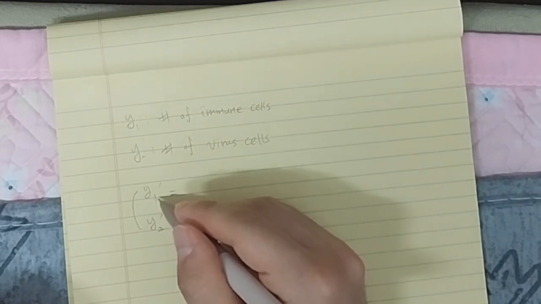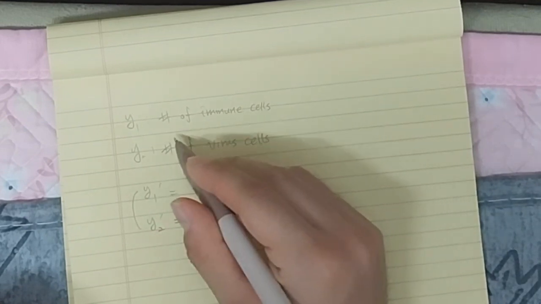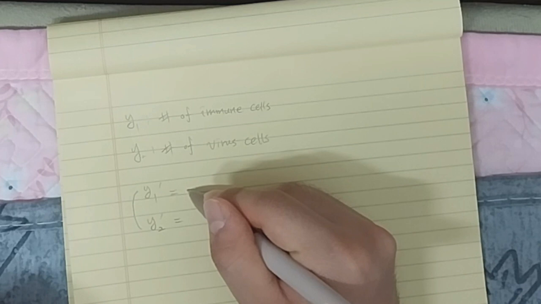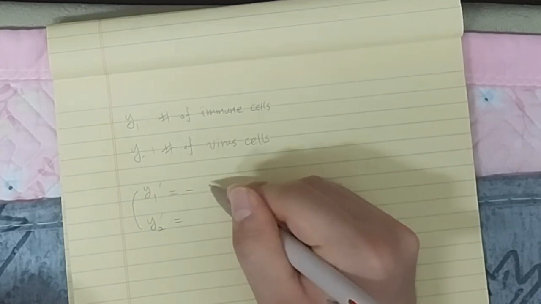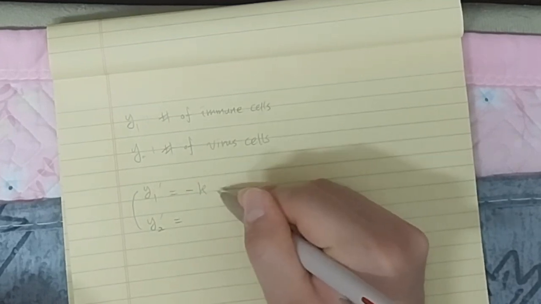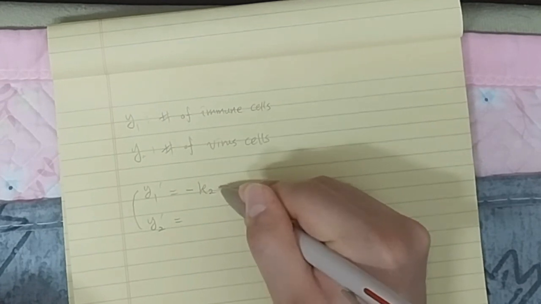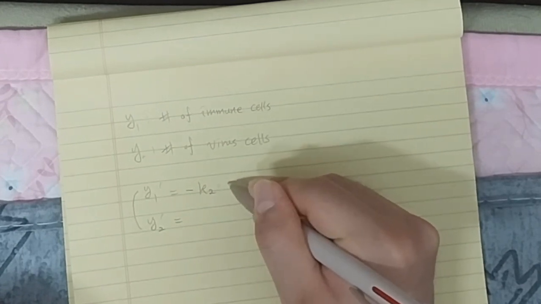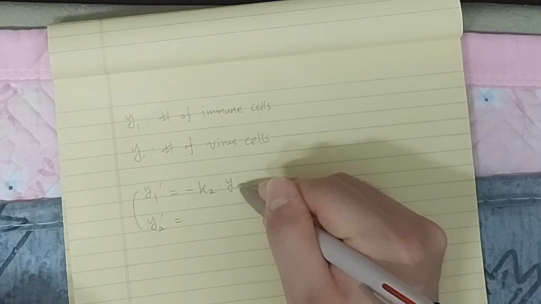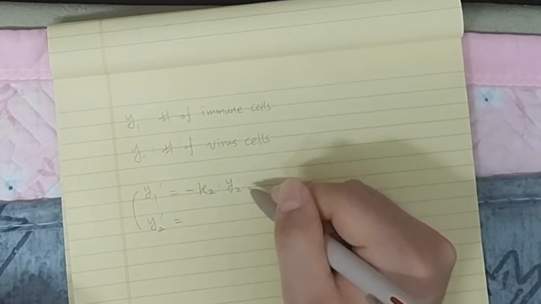The rate of change of the number of immune cells is negative K2 times the number of virus cells.